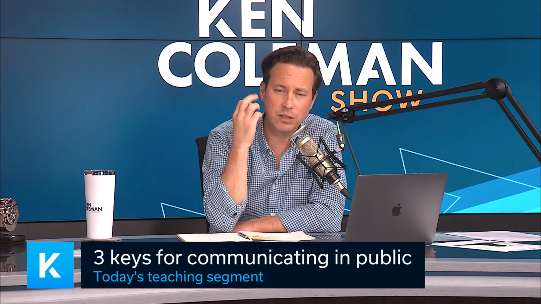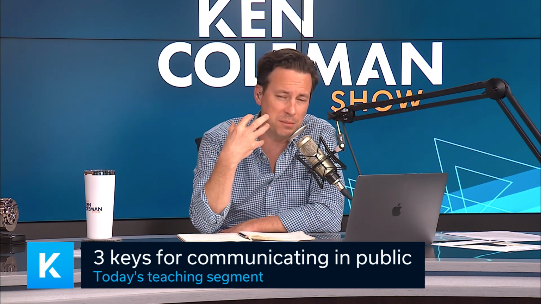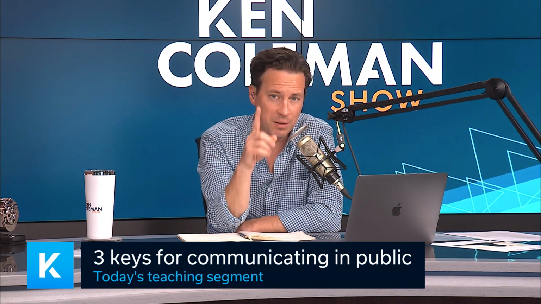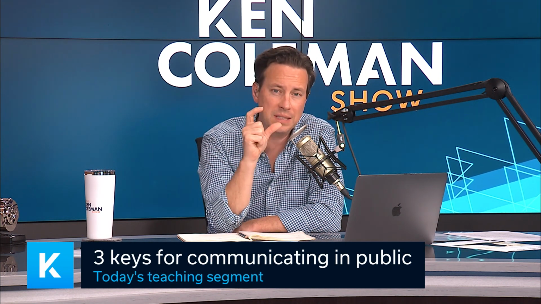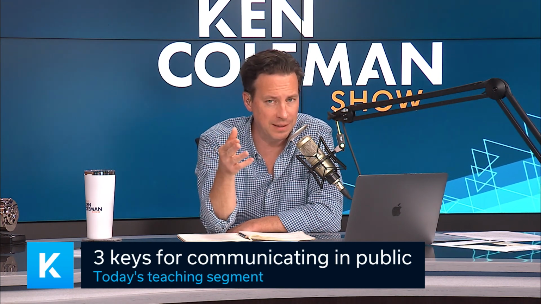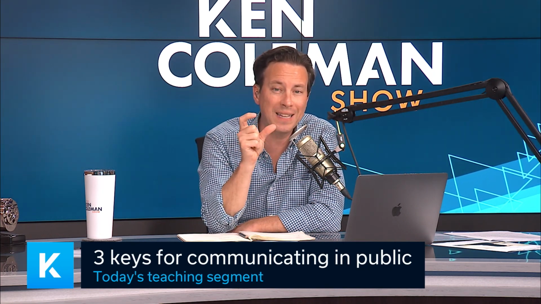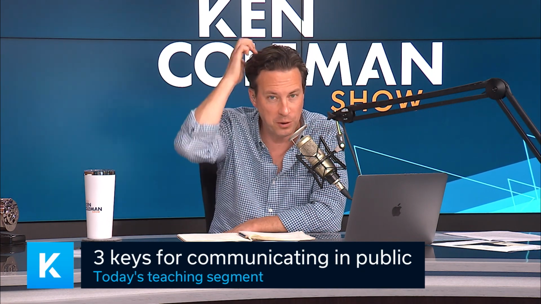All right, here's 3 keys. I want to give these to you really quick. This really helped me early on do 2 things, and it's going to help you do these 2 things. Number 1, helps you organize your thoughts into a really simple outline, which you can then expand. And number 2, because of that, you will speak with much more clarity and confidence. All right. So here are the 3 keys.